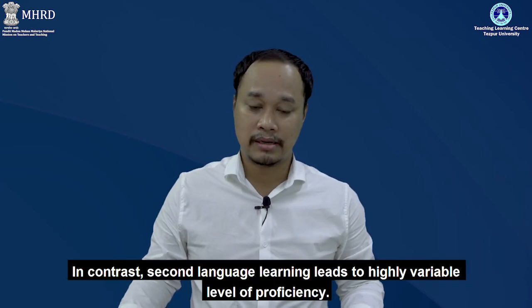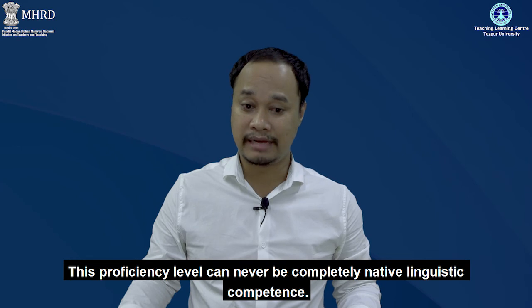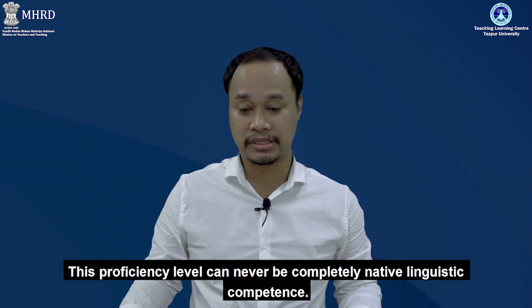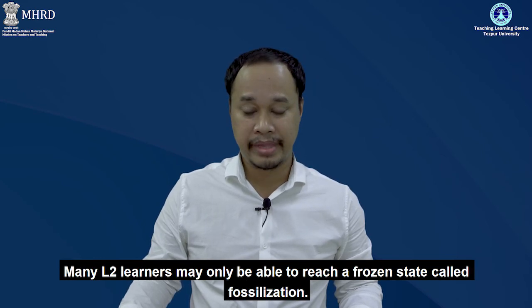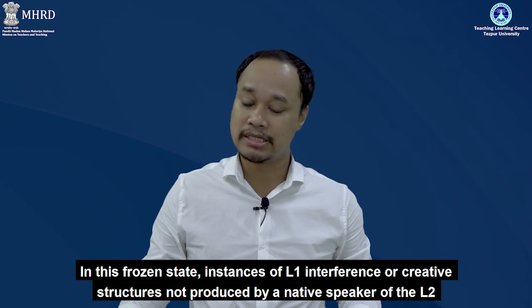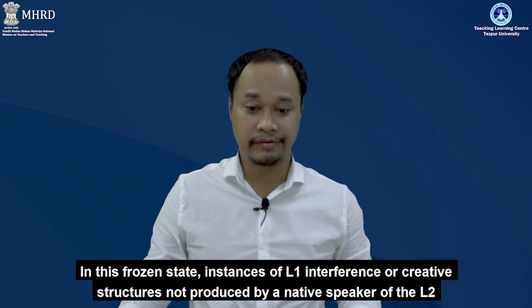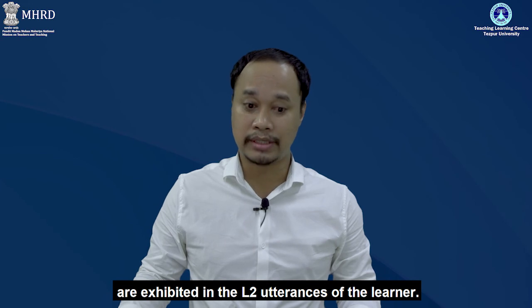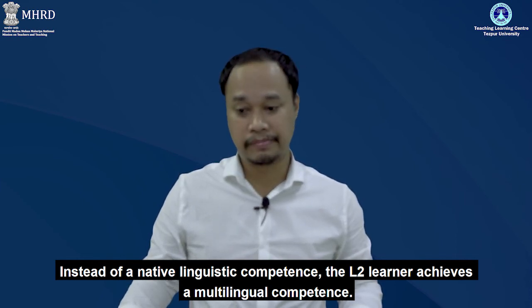In contrast, second language learning leads to highly variable level of proficiency. This proficiency level can never be completely native linguistic competence. At the most, the competence in the L2 may be near native or native-like. Many L2 learners may only be able to reach a frozen state called fossilization. In this frozen state, instances of L1 interference or creative structures not produced by a native speaker of the L2 are exhibited in the L2 utterances of the learner. Instead of a native linguistic competence, the L2 learner achieves a multilingual competence.